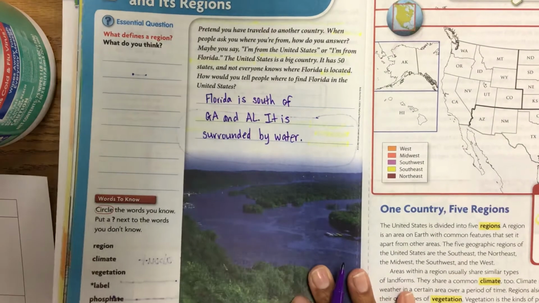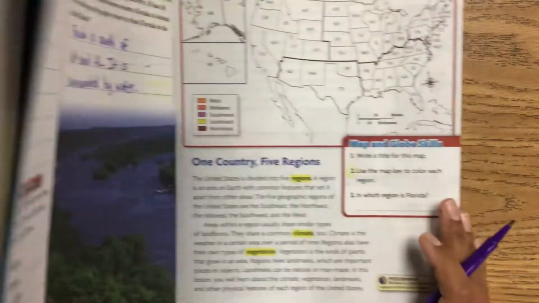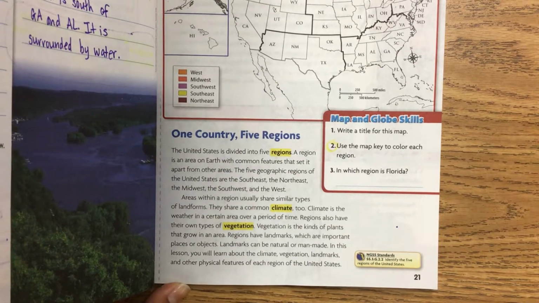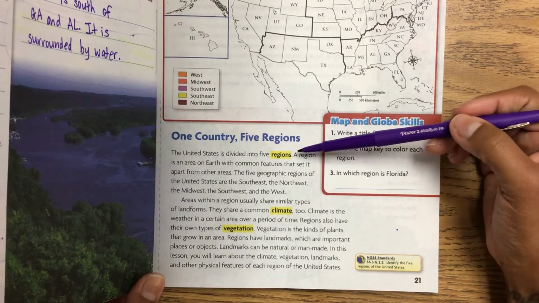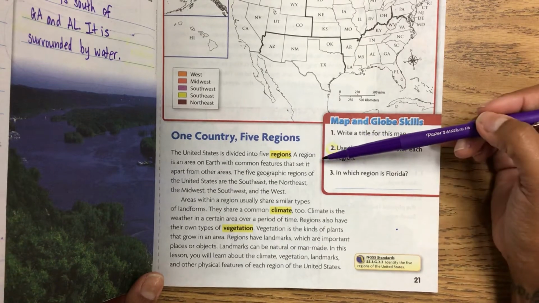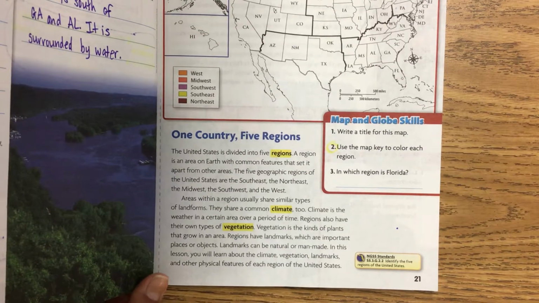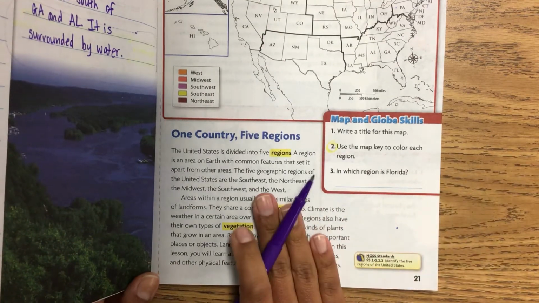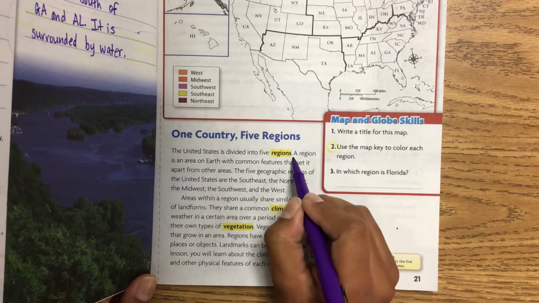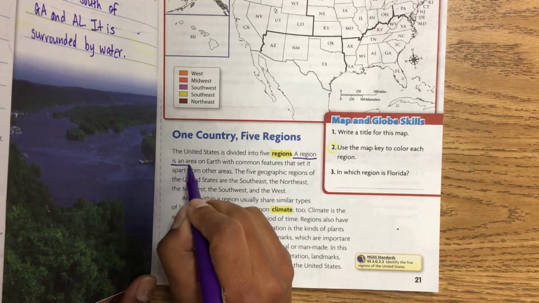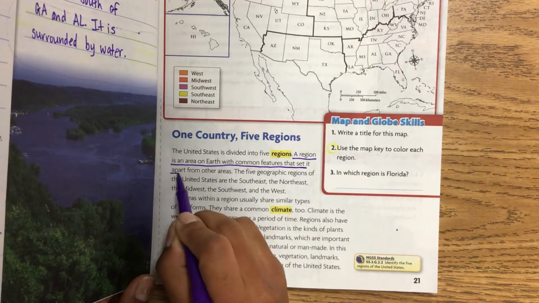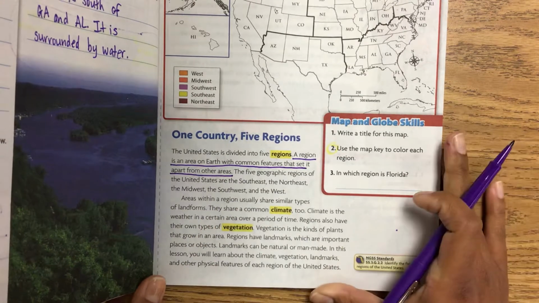All right, let's take a look at the next page where it says one country, 5 regions. The United States is divided into 5 regions. A region is an area on Earth with common features that set it apart from other areas. Let's stop and underline what a region is. A region is an area on Earth with common features that set it apart from other areas.